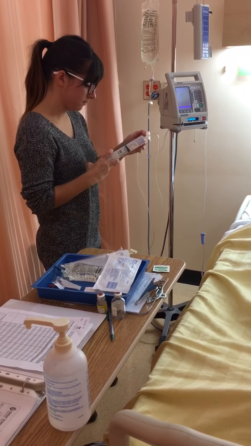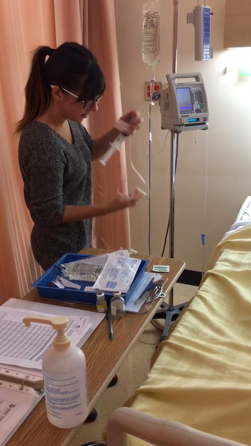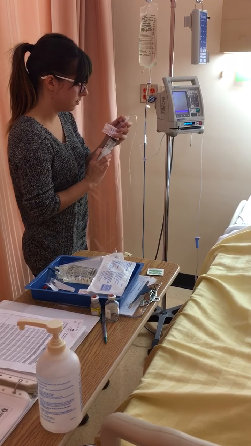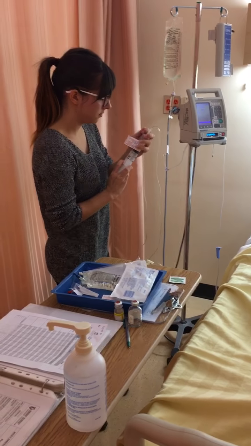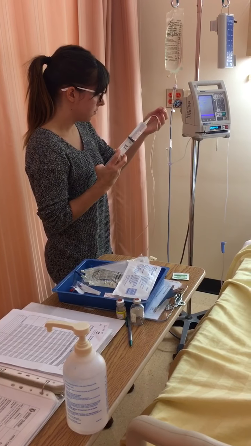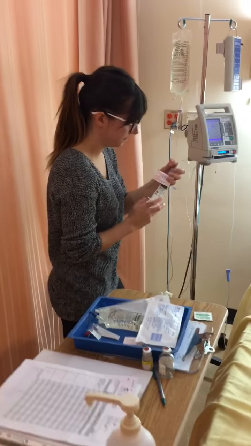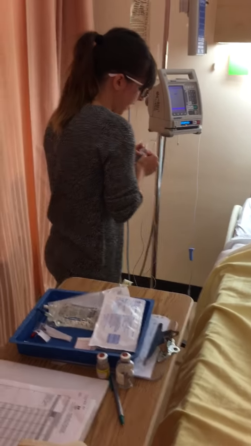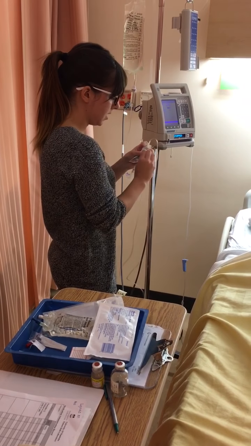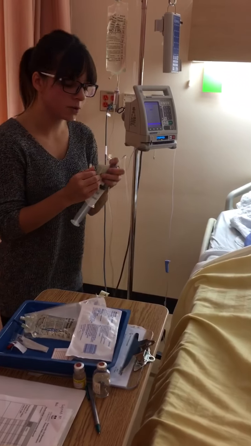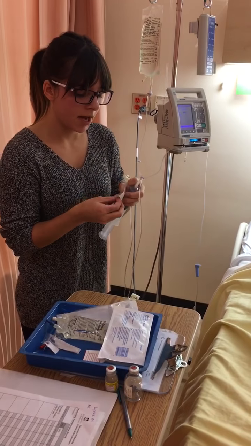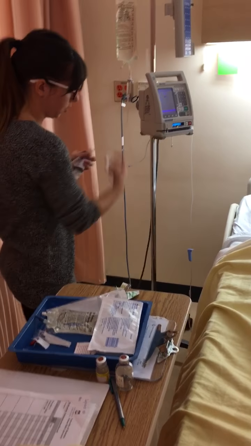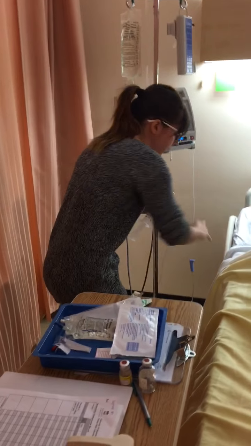Before I enter the patient's room, I'm just going to do some hand hygiene. Okay, so it's primed. Make sure that's labeled as well. I'm going to make sure that I keep this sterile, and I'm going to be swabbing the port closest to the patient, because we want this medication to go in on its own.